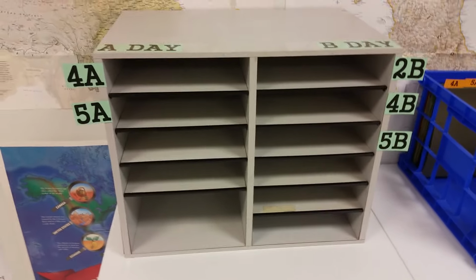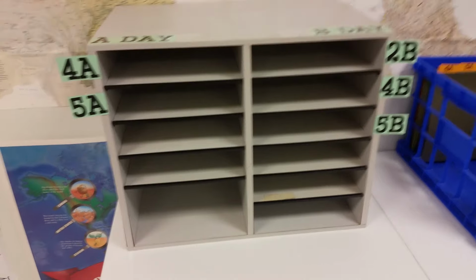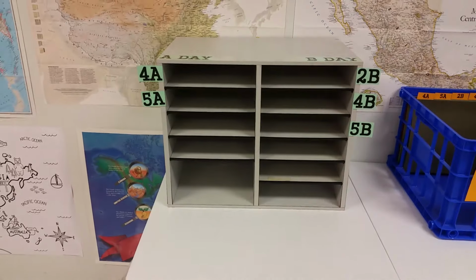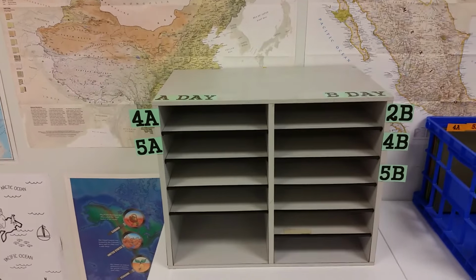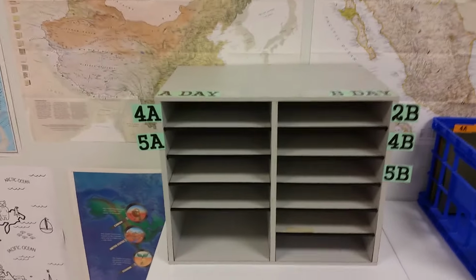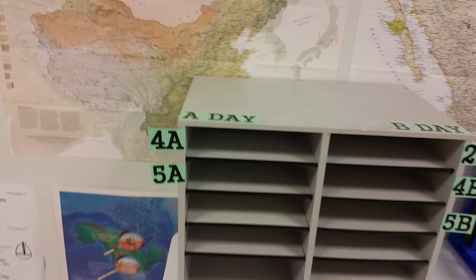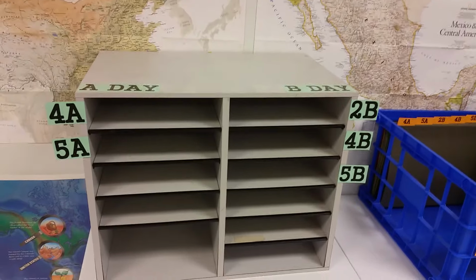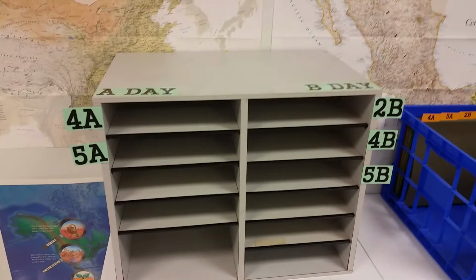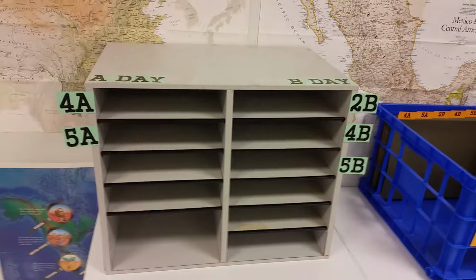I will use it until it's broken, and even when it's broken, I will still be using it. This is awesome. So at my school, we have a block schedule. We have A day and B day, and we meet every other day, obviously. Each one of these five slots is for a specific class, so they know that they turn in stuff here.